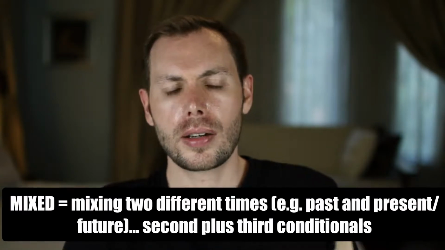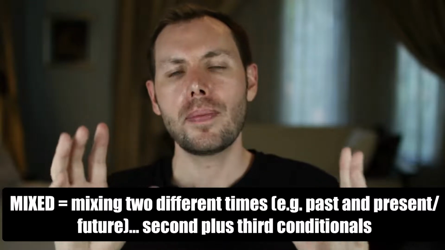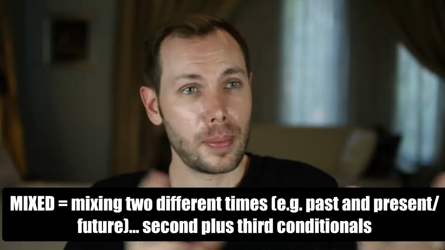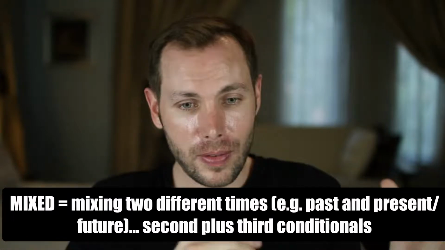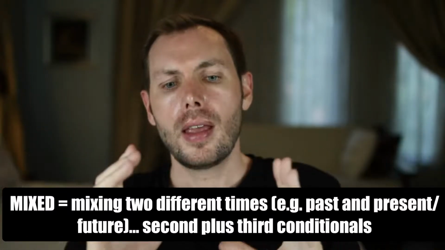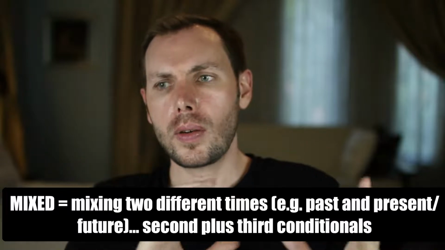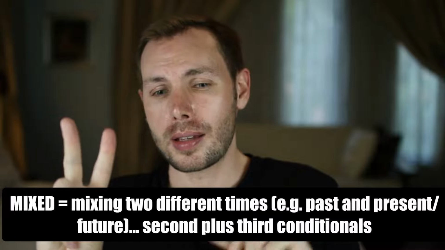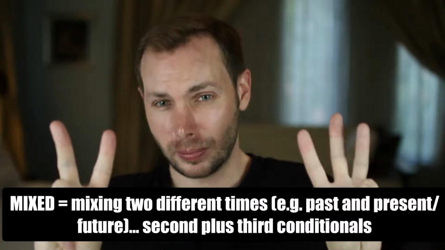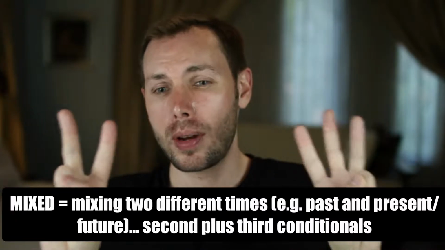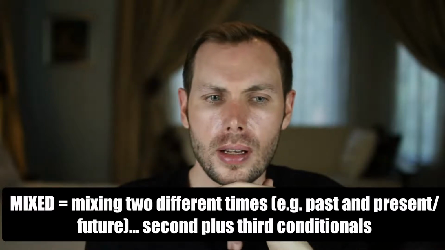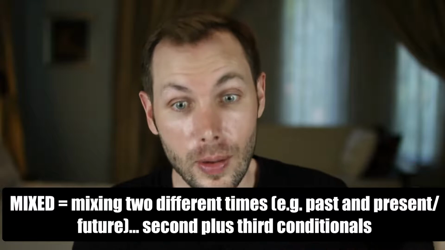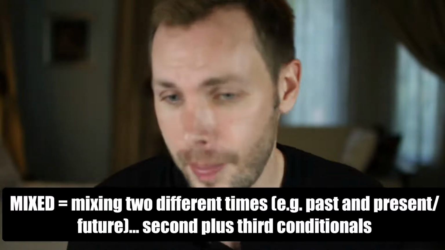So mixed conditionals, this is when we mix two different times, as I mentioned. So the past and the present, present and the past, present and the future, etc. And generally when we use the mixed conditionals, it is the second conditional plus the third conditional. That's generally how we do it. So let me give you some examples. Why don't we look at some examples that we have already looked at, okay, and see if we can change them a little bit.